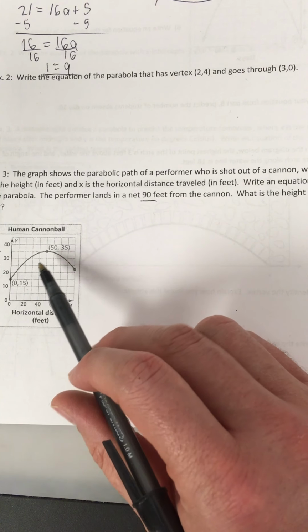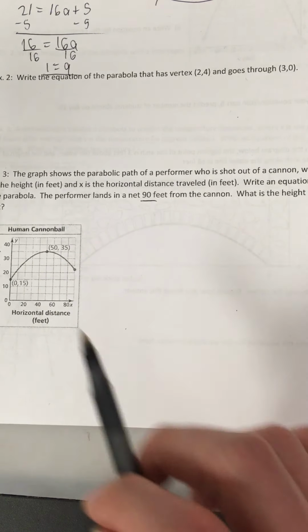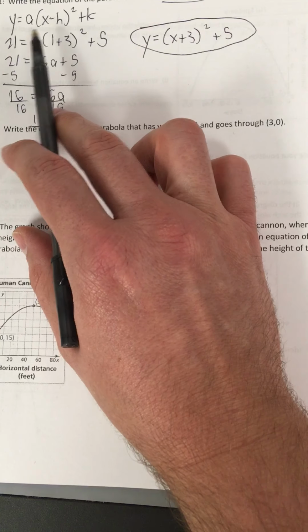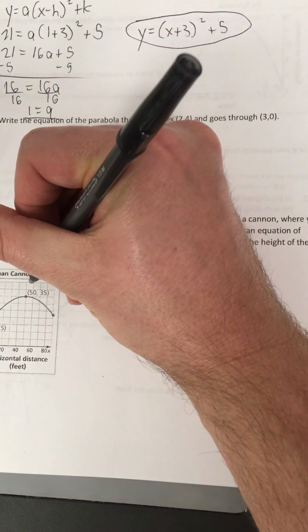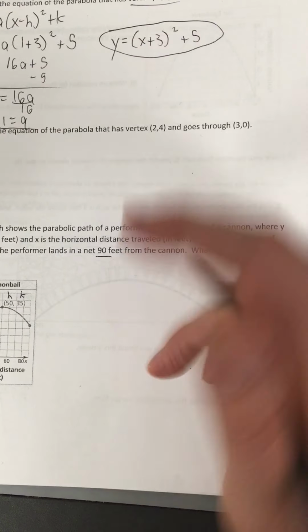Now, just looking at the graph, it looks like it's close to what number? Looks like it's somewhere around 20, a little bit bigger than 20. So let's do the same math we did for these problems. So I'm going to use that same vertex form. Here's the vertex, so there's h and k.